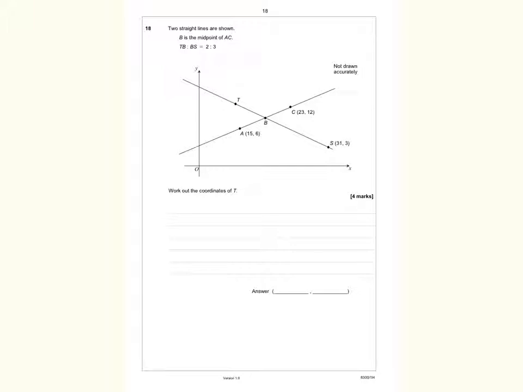So to find B, what we're going to do is add the x coordinates here. So 23 add 15, okay, which is 38. Half of 38 is 19, and then we have 6 add 12, that's 18, and half of that is 9. Okay, now we've got the coordinates of B.